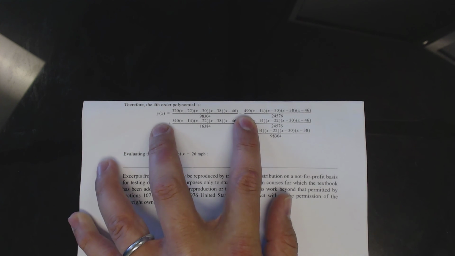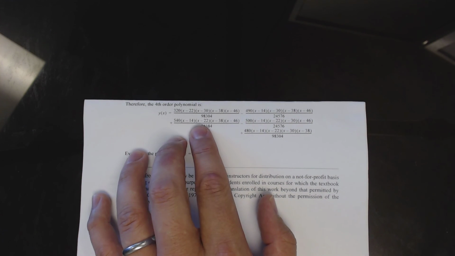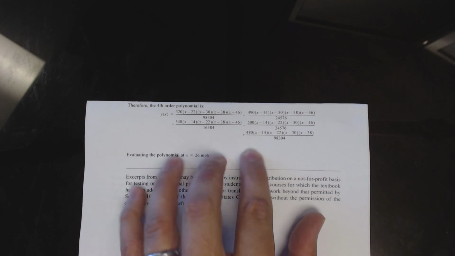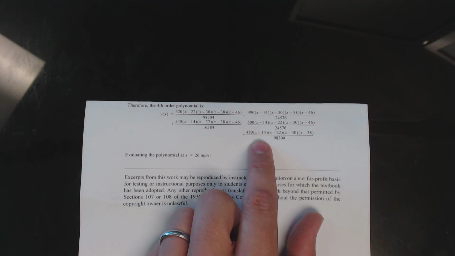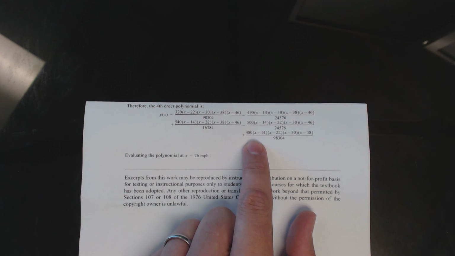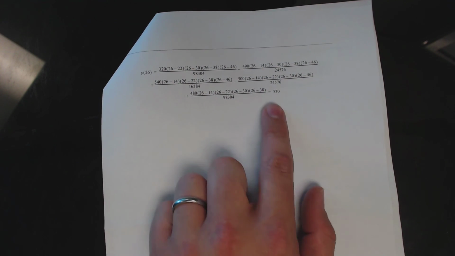Minus, in fact, it just happens that the L2 term is negative, so y2 times the negative L2 term, L3, L4, L5, all multiplied by their respective y's, ends up coming out to be the definition. Notice there's only one variable remaining, x. When you plug in the x value you're interested in, in this case 26 miles per hour, you obtain the output of interest. So in this case, the output of interest is 530.